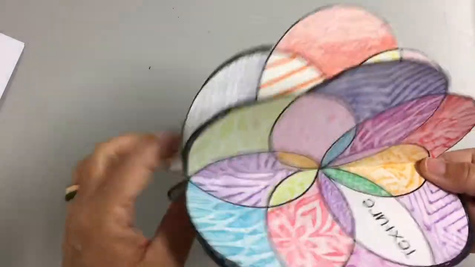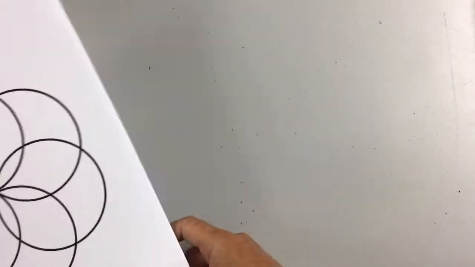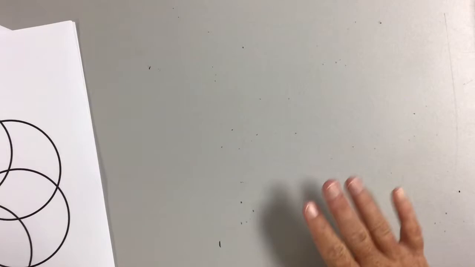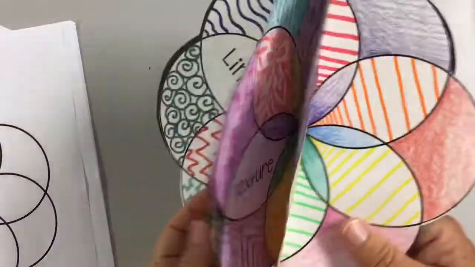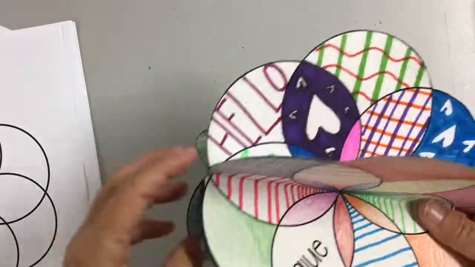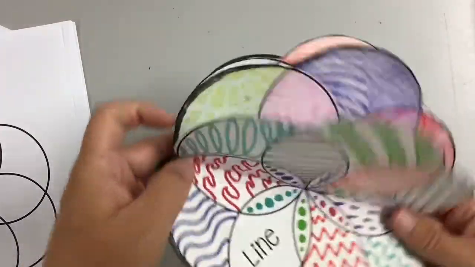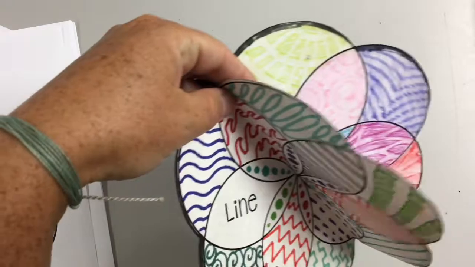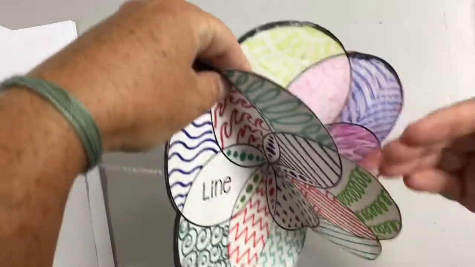The only definitions we won't be doing are form and space, because form is this object, because this is a form, it's three-dimensional, and space because this takes up space. It takes up space in the world, so it has space. It also has things that are close to me and things that are far away, creating that sense of space.